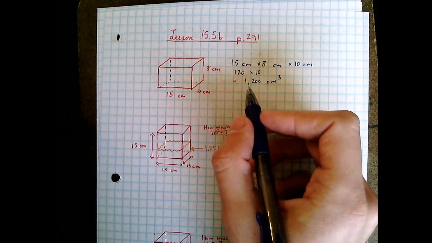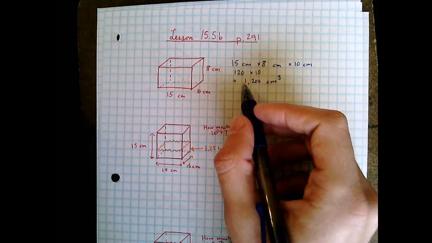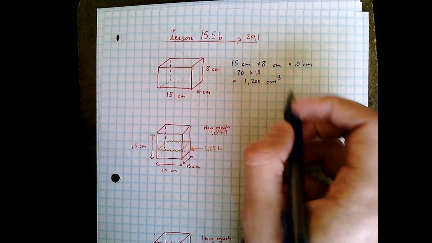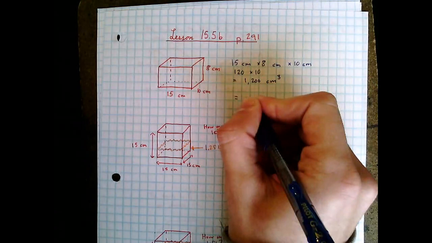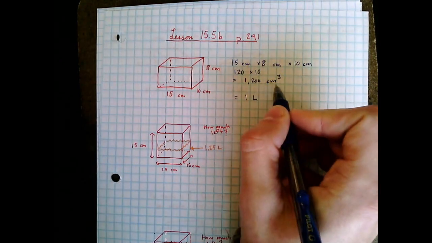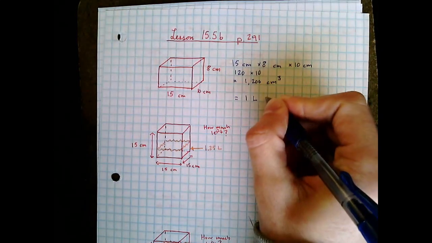And then if we're going to convert this into liters and milliliters, remember that every 1,000 centimeters cubed is equal to 1 liter. So I've got 1 complete liter here, so it's equal to 1 liter, and there's 200 centimeters cubed left, and each of those is worth 1 milliliter.